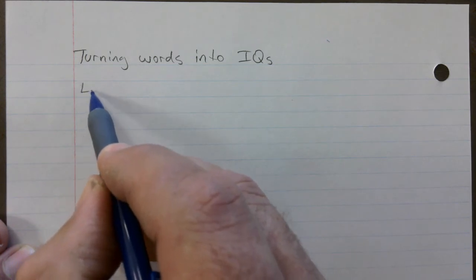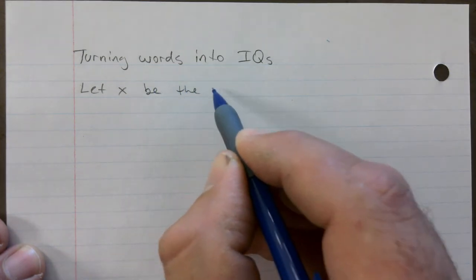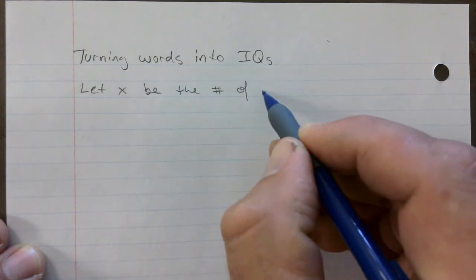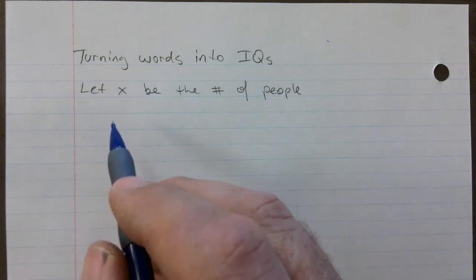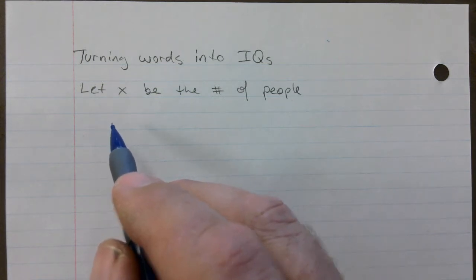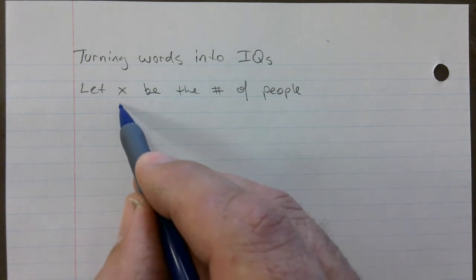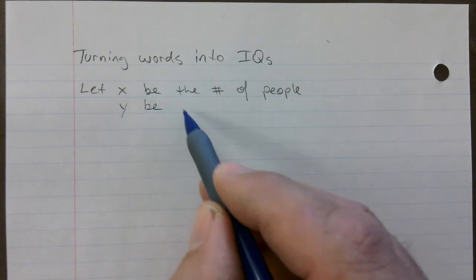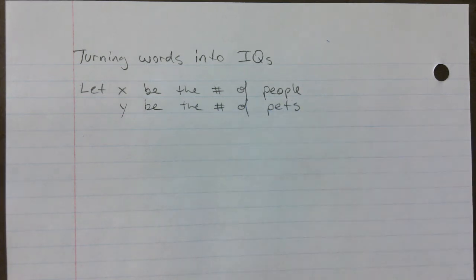In this case, we will let x be the number of people. And yeah, we'll just leave it at that. How about this? Y will be the number of pets. There we go.